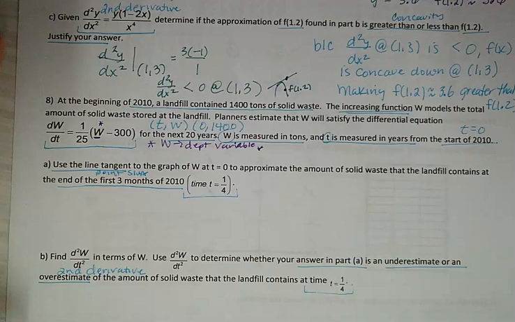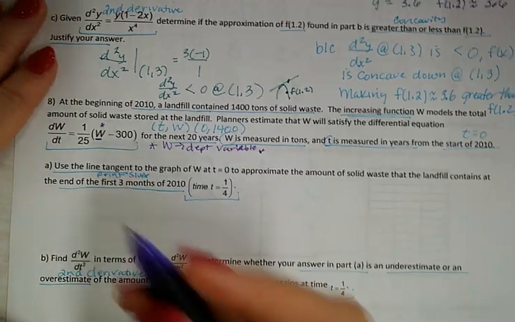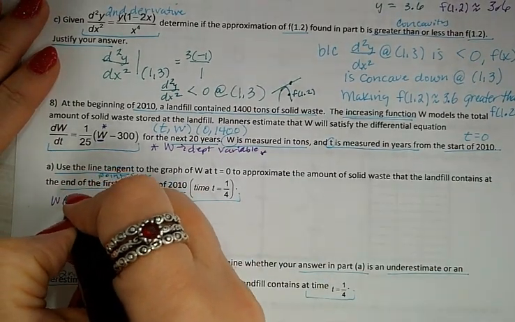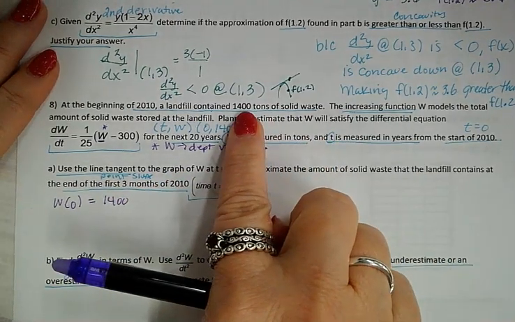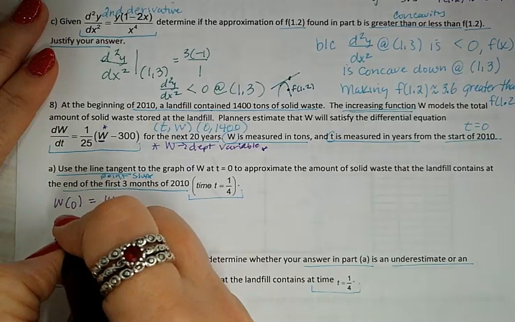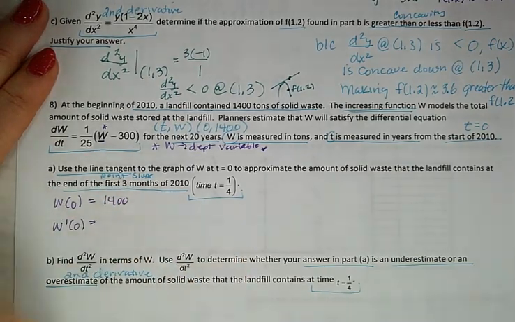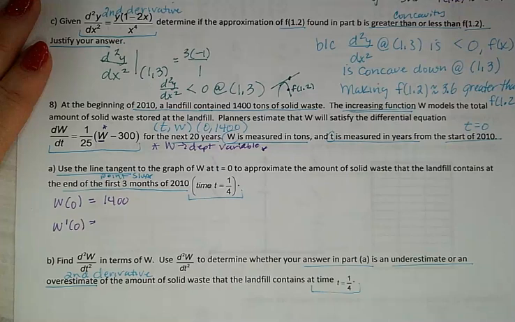All right, so what would we do on A? We need to look at the tangent line at some point. We're going to need a point and a slope. So we're given the point, W of 0, which is 1400. That was given right here at the beginning of the problem. And then we need W prime of 0. How are we going to find W prime of 0? We're going to find the slope at 0 in the derivative equation. That's what this derivative equation is.